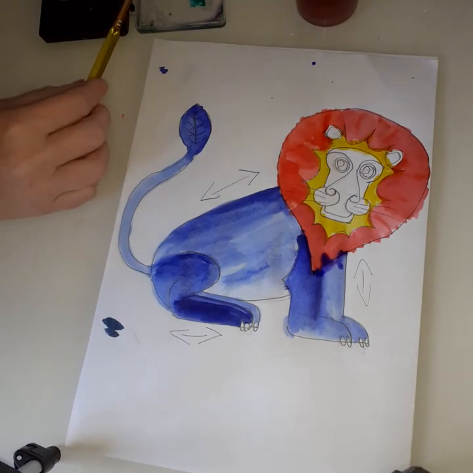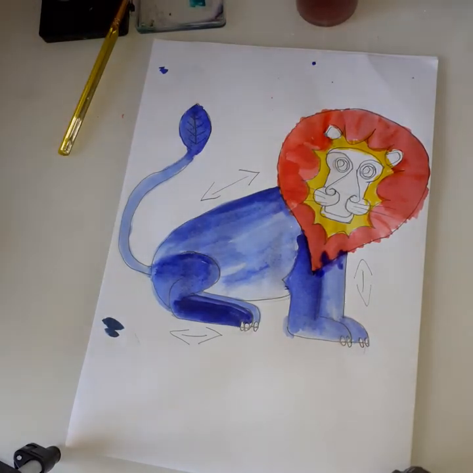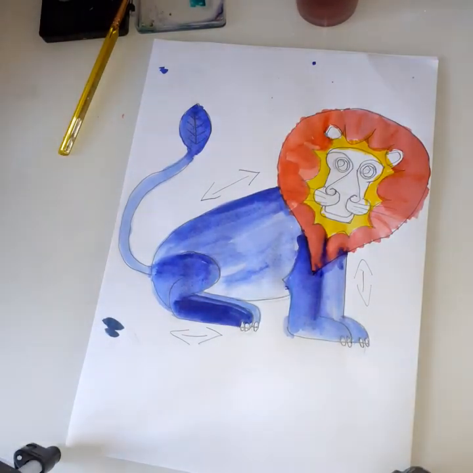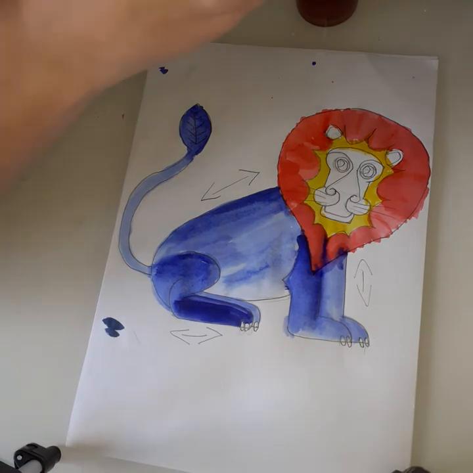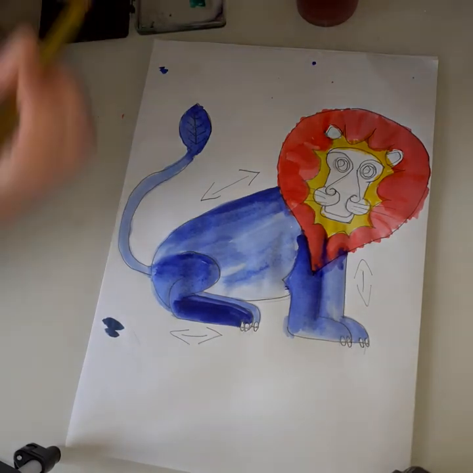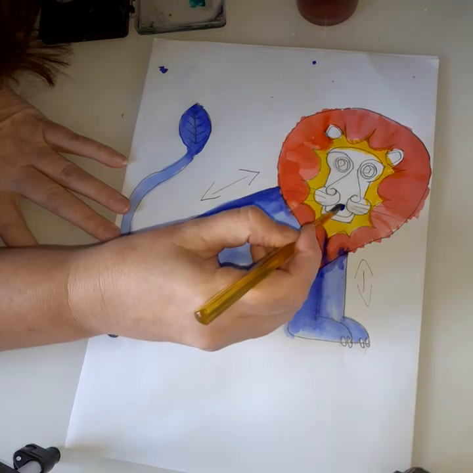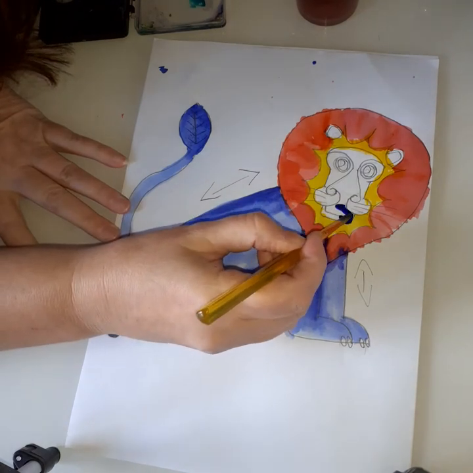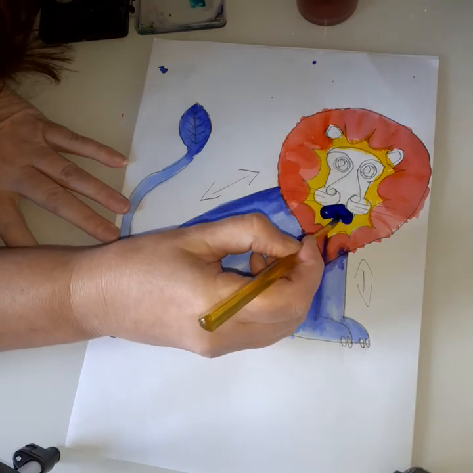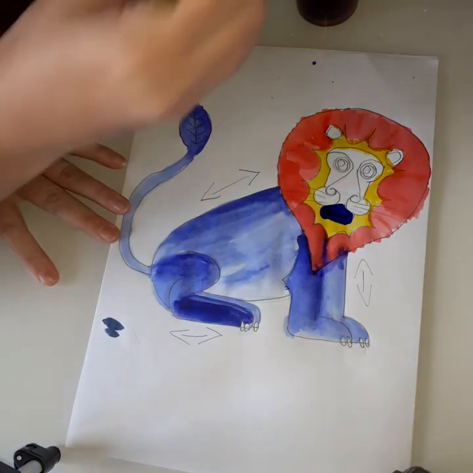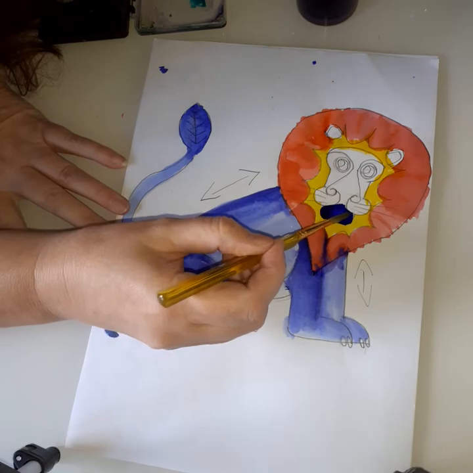Okay, next one we need to work at is the face. So next one we're going to use the blue again. So just a tiny bit of blue for his mouth down here. Oh, that's a bit dark. I'm going to try and take some of that away.